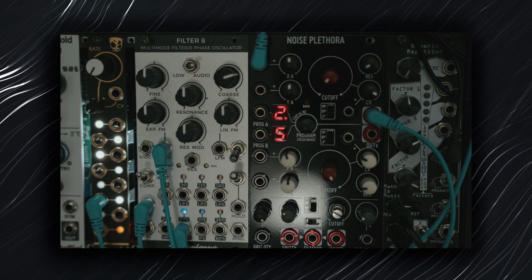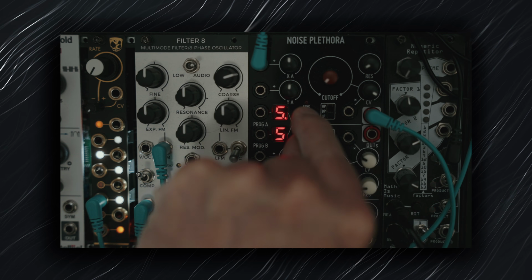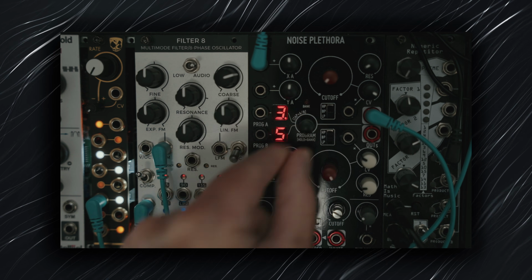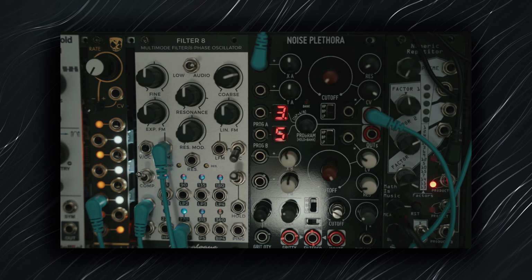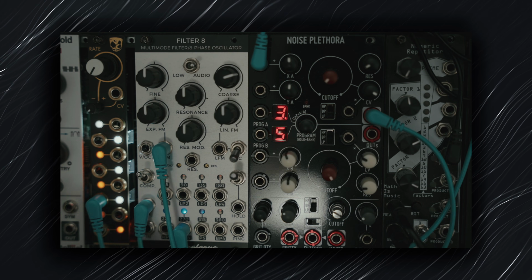So this module is a noise generator and it has 30 different algorithms. You can switch between them with this dial. And these noises can be further modified with these parameters over here. Let's listen to a few of those.